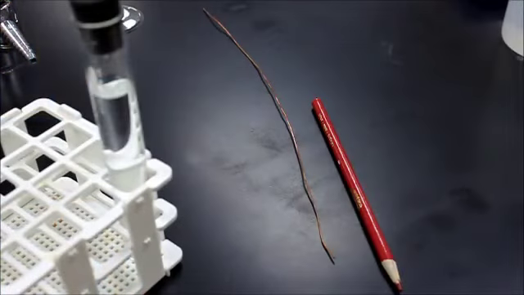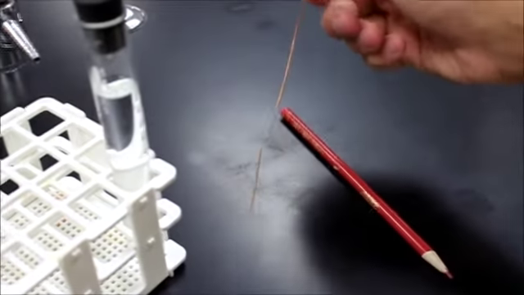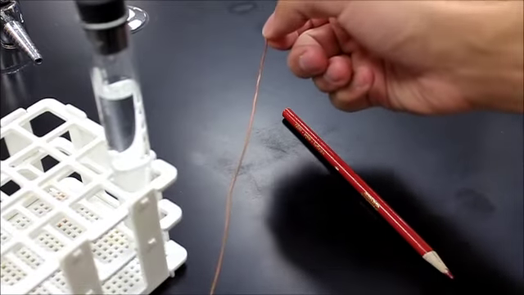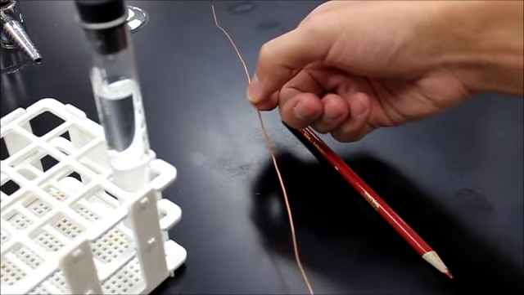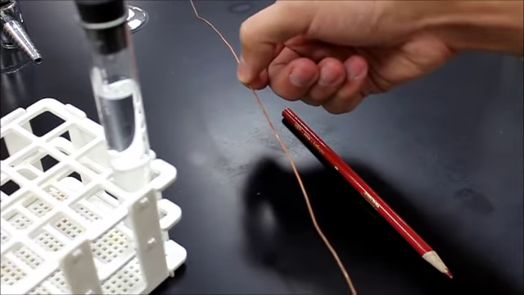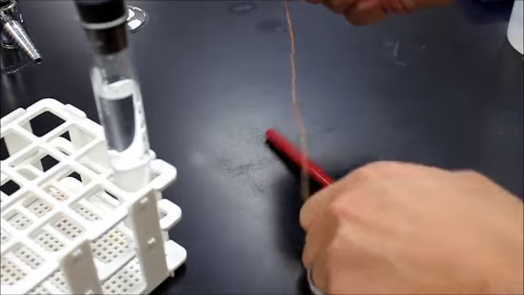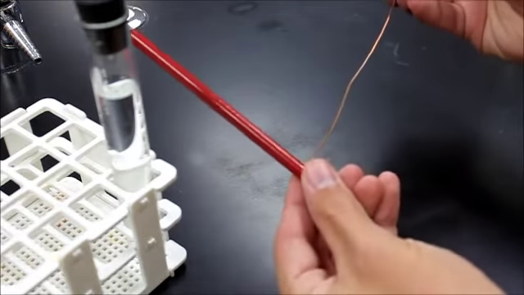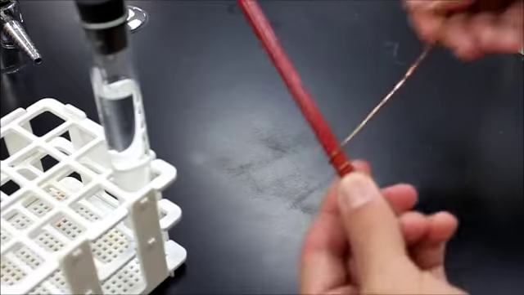One of the first parts of the procedure is going to ask you to take the copper wire and put it into your test tube of the silver nitrate. However, our wire is far longer than our test tube of silver nitrate is. We want to get as much of it into that silver nitrate as we can. So what we're going to do is we're going to coil it. So you need some other type of writing utensil, and what you're going to do is you're going to pin it here, and you're going to wrap this around into a coil.